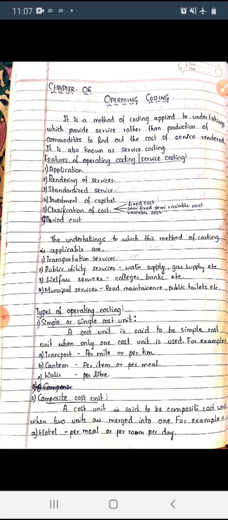To find out the cost of the buses, the cost includes the installation charges, the driver's salary, and the petrol or diesel charges. These are the costs. So to calculate the cost of a particular service, we apply operating costing.